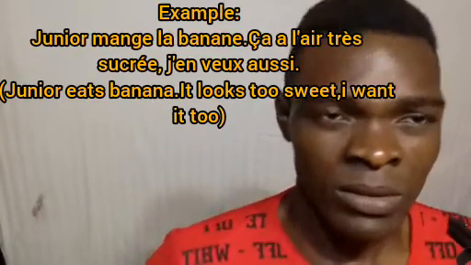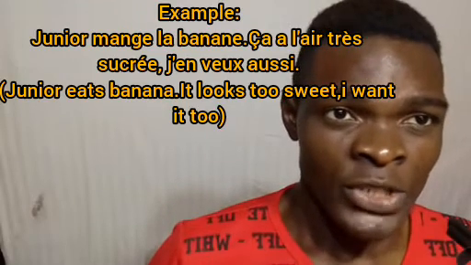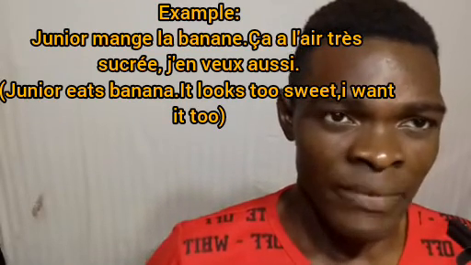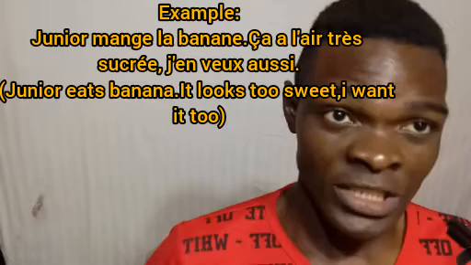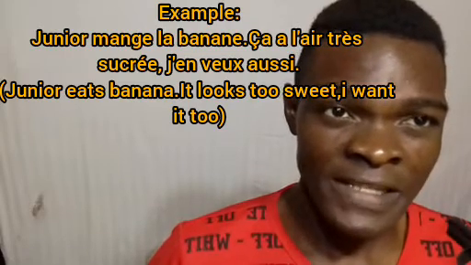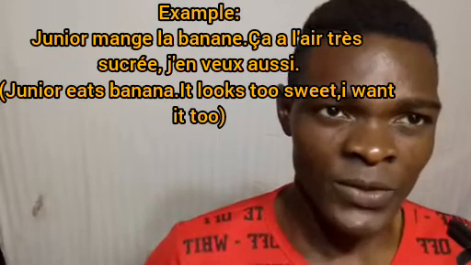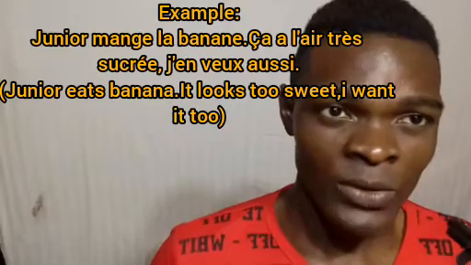Let's take an example. Junior mange la banane. Ça a l'air très sucré. J'en veux aussi. Junior eats banana. It looks too sweet. I want it too, or I want some too.